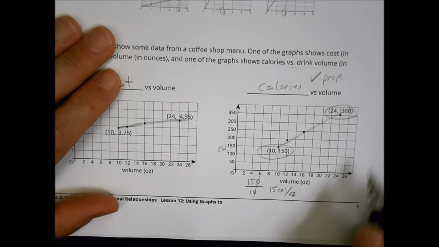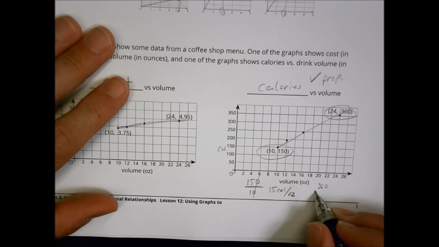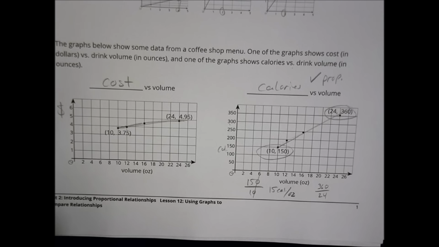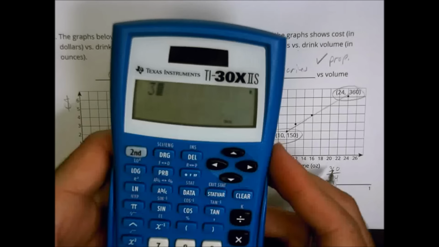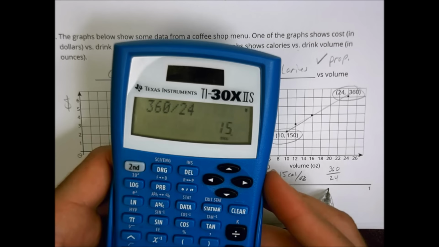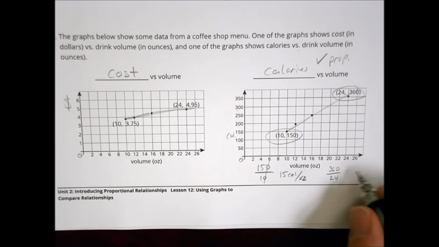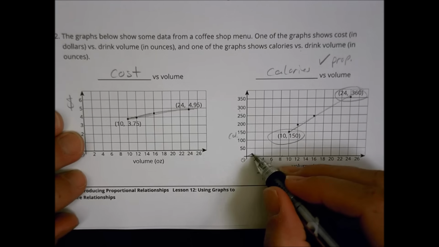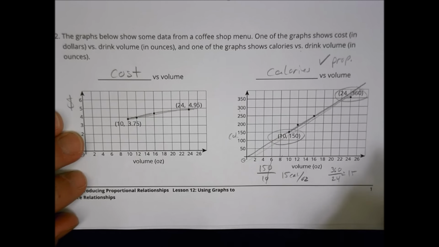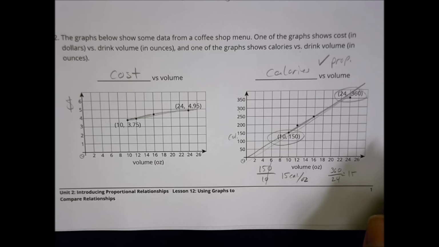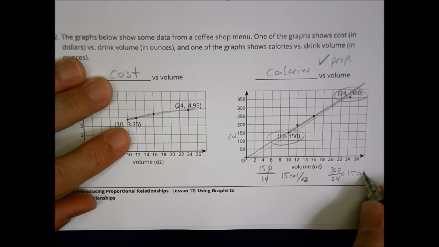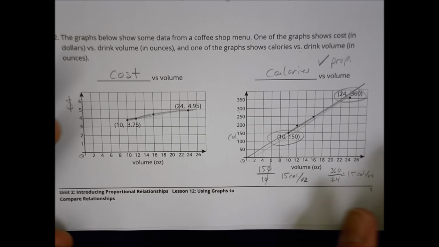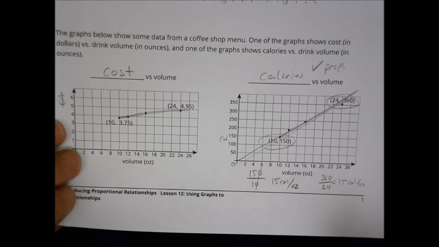Does that work for this one here? 360 over 24. When I do 360 divided by 24, I get 15. So indeed, this is a constant proportionality. My graph's not very great, but it does tell me that there should be a line that connects all these together, and that constant of proportionality is 15 calories per 1 ounce for that graph right there. Okay, kind of interesting to take a look at.